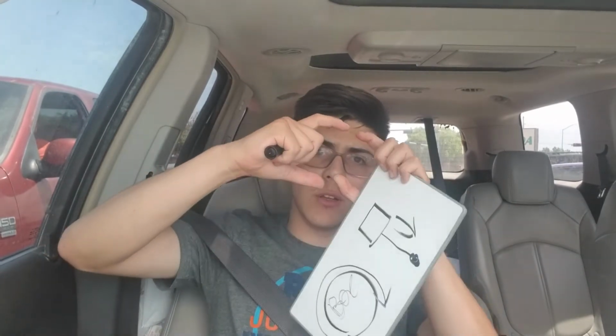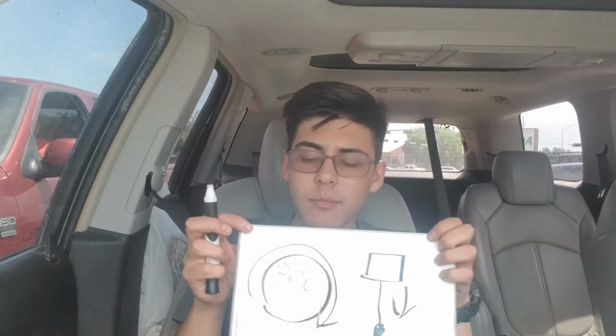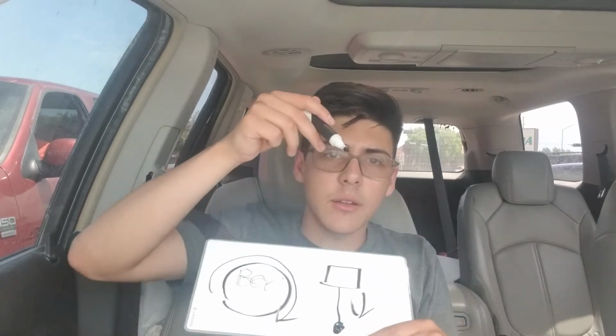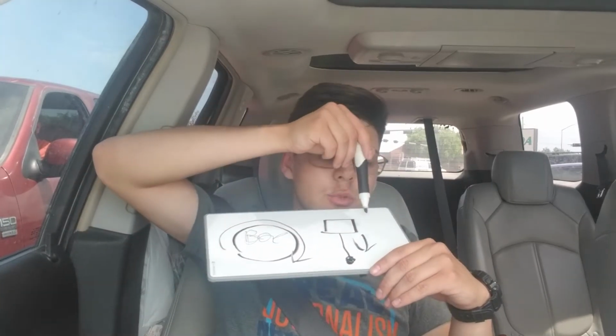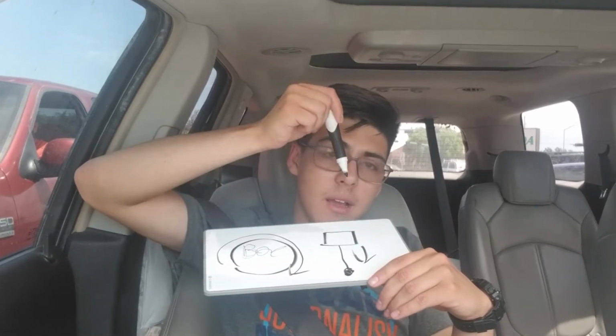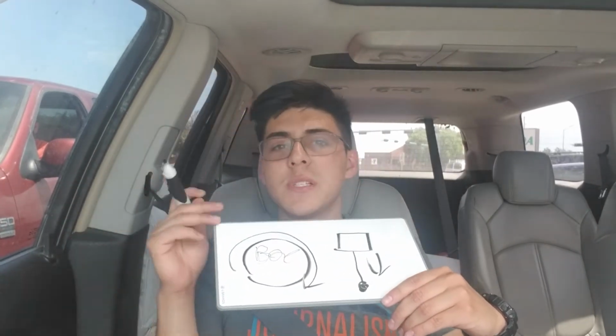Some engines have small cylinders like this, some have bigger circled cylinders, and it's advantageous in different ways. Now the stroke is how much it travels down and back up to its initial position.